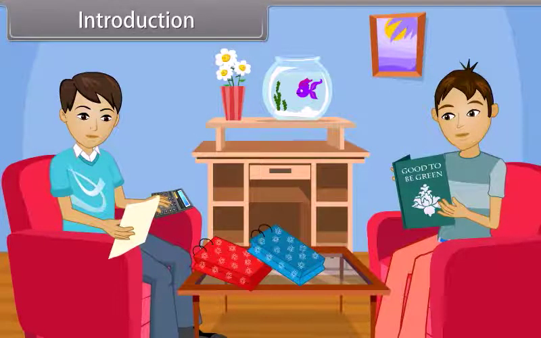Raj and Amar are sitting in the drawing room. Raj is reading his favorite book and Amar is doing some work.